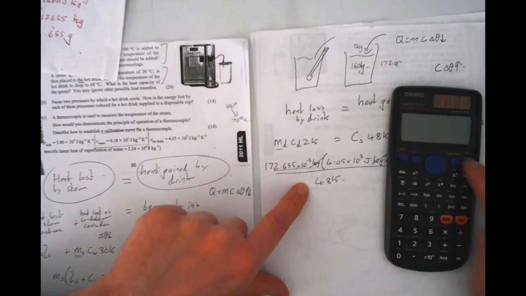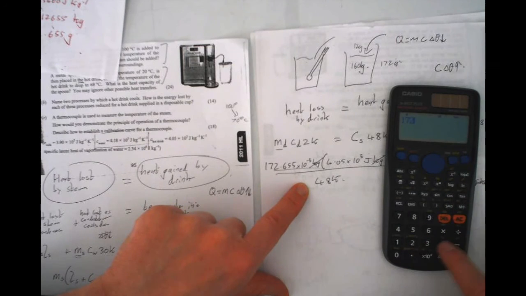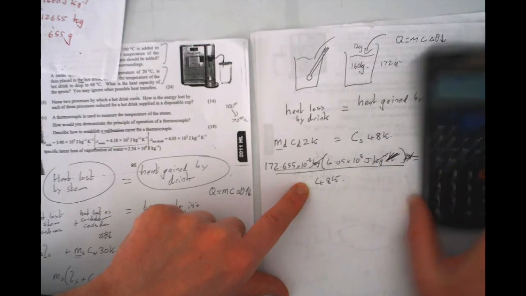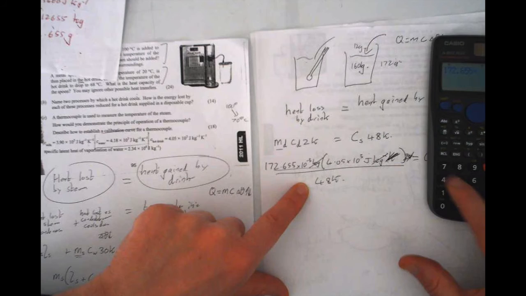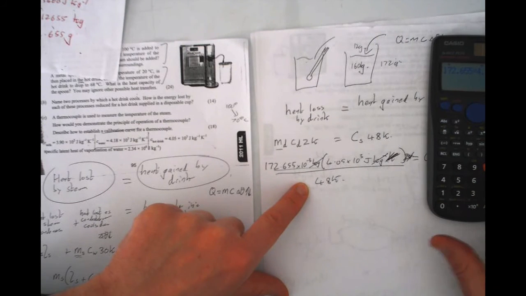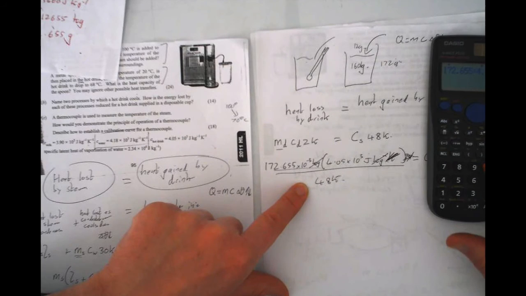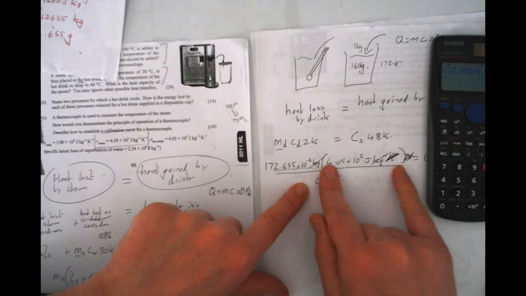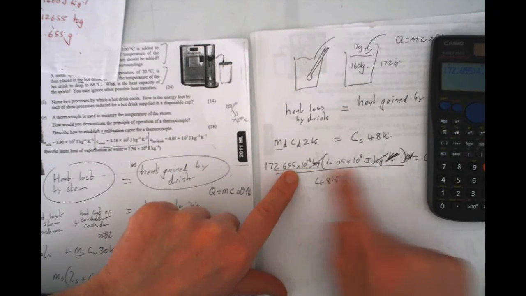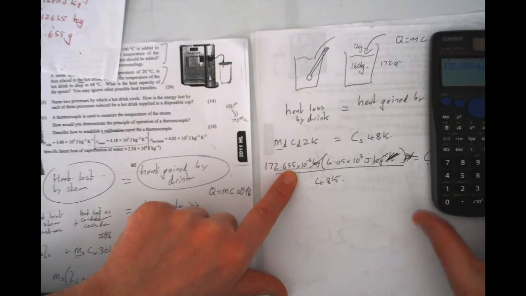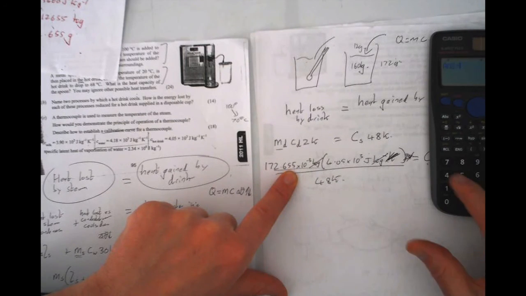So we have 172.655. We're going to times that by 4.05 by 10 to the 3. But actually, I forgot the 10 to the minus 3 here, but it's by 10 to the 3 there, so you can just get rid of them. 10 to the 3 by 10 to the minus 3 cancel each other out. So we have 1.72655 times 4.05 up the top times 2, and that's divided by the 48.